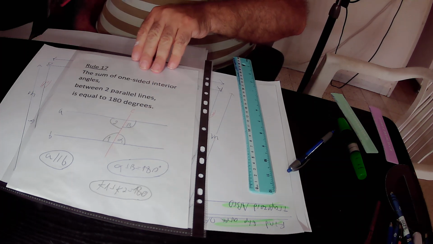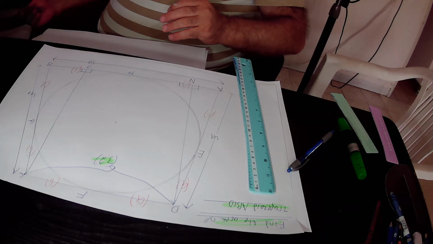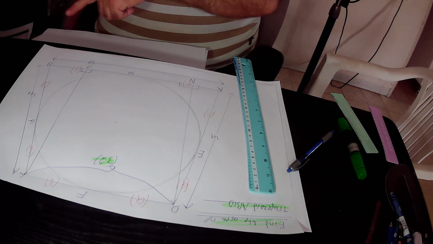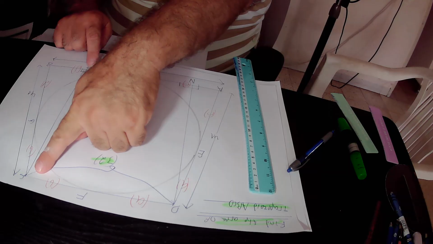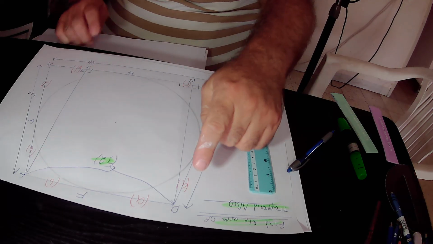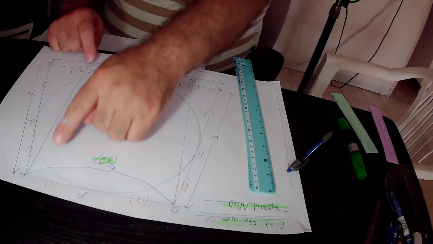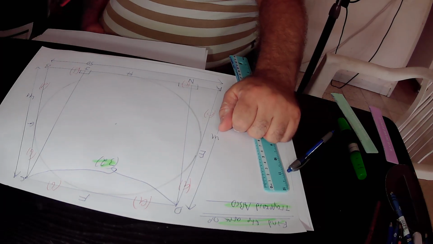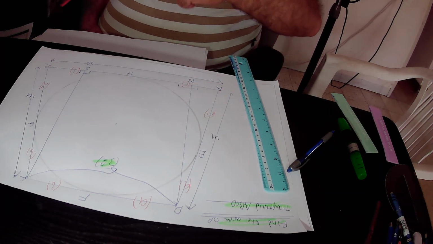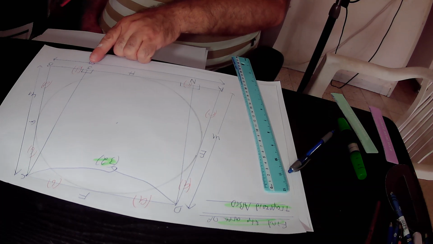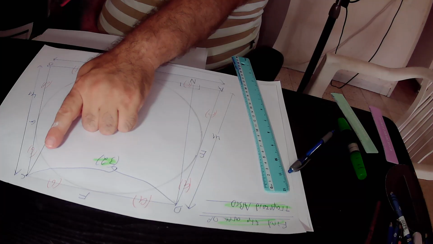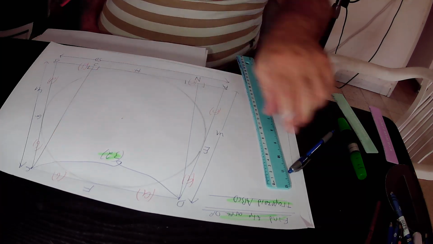So we can actually implement Rule 17 in our drawing. Why? Because in our drawing, we know that DC is parallel to AB, and those two one-sided interior angles are located between the parallel lines DC and AB, and therefore the sum of those two angles must be equal to 180 degrees. So 90 degrees plus the size of this angle DCJ, in total they must be equal to 180 degrees according to Rule 17. So I write it down.